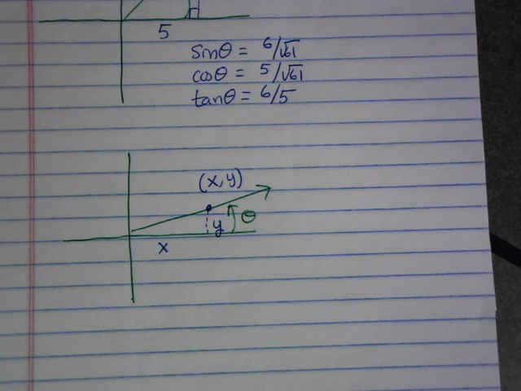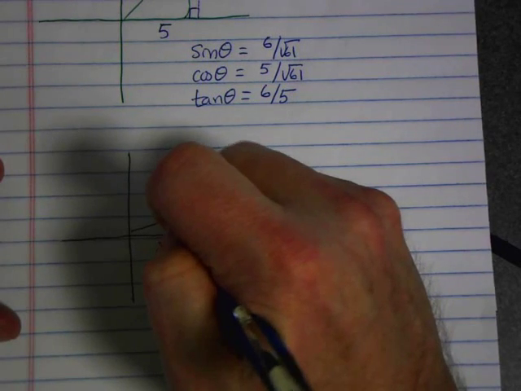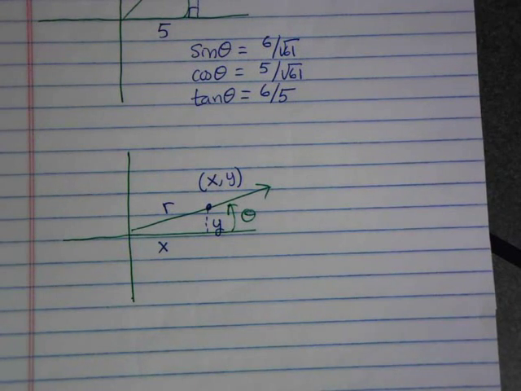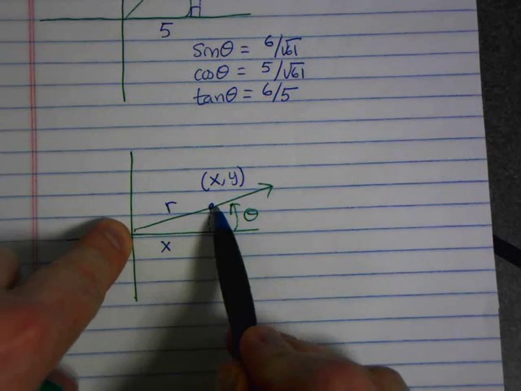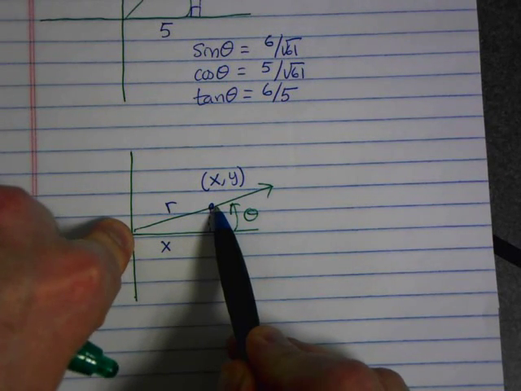If you knew x and y, could you find the hypotenuse? Yeah, you'd use the Pythagorean theorem. And typically we call that distance r. Anybody know why we call it r? It's the radius. It's the radial distance from here to there, called the radius.